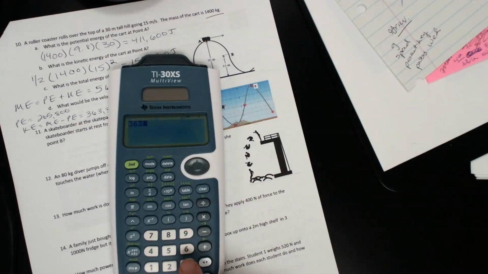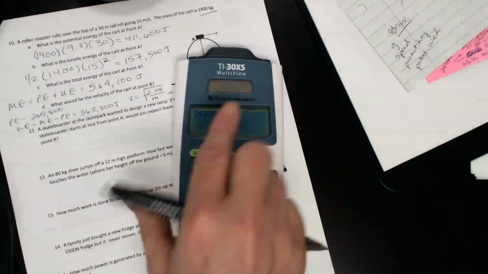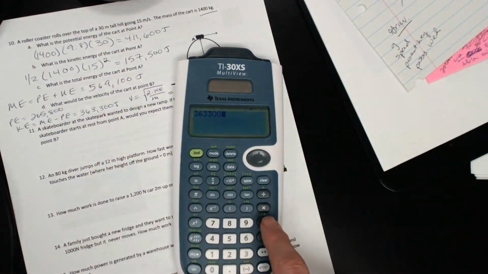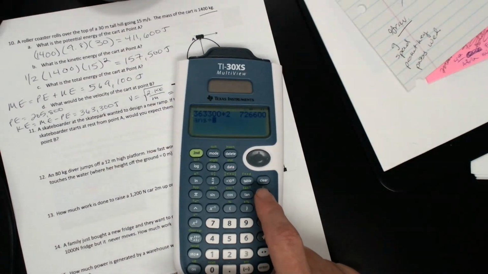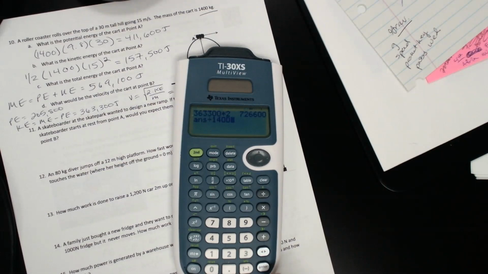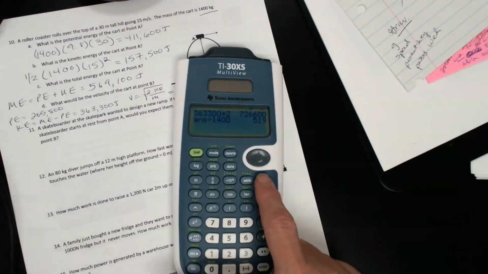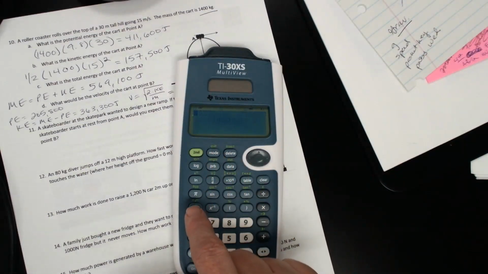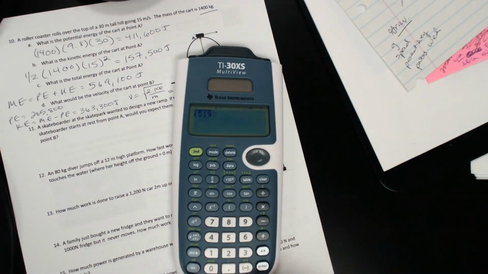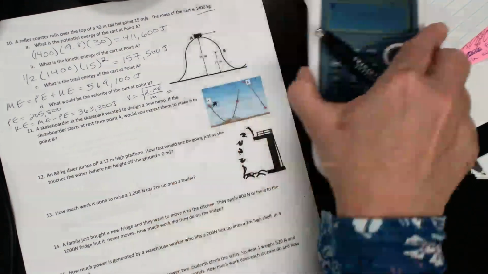Let me do 363,300, that's my kinetic energy, times 2 equals a big number, divided by 1400, my mass. That gives me 519. And then I'm going to take the square root of 519, and that gives me 22.8 meters per second.